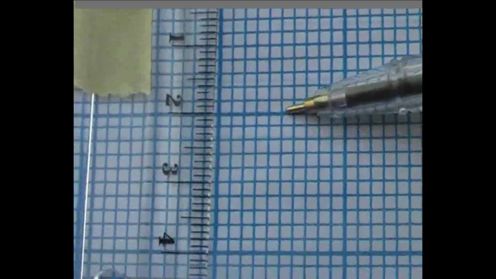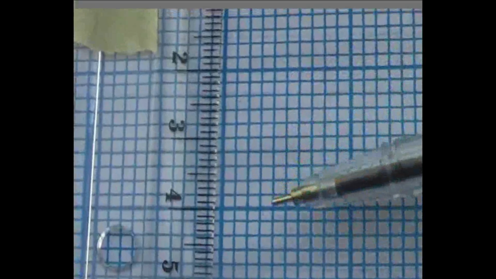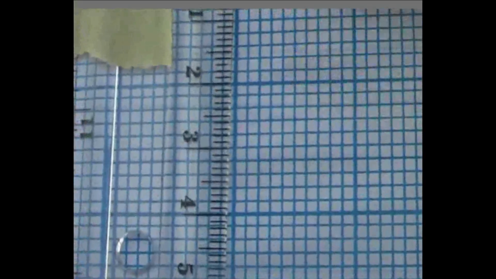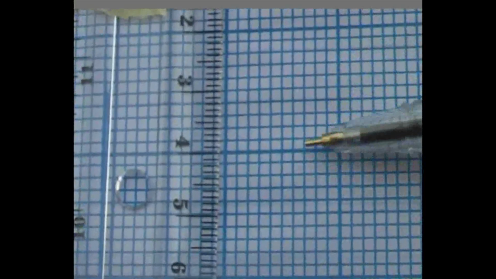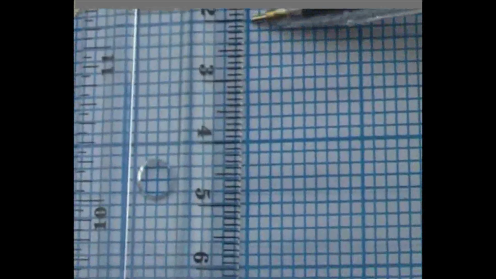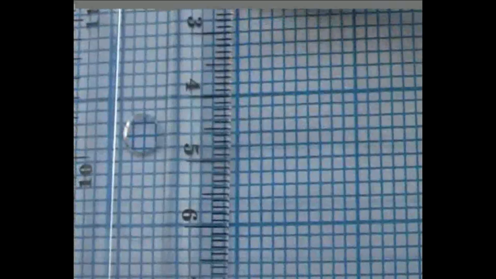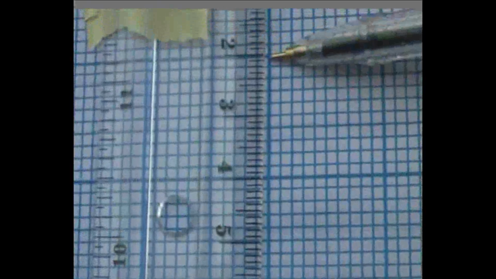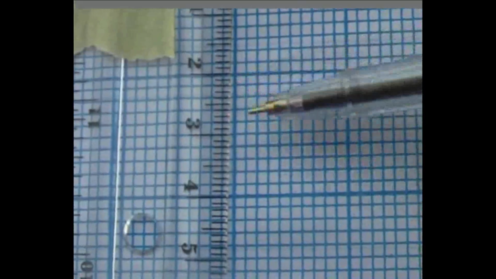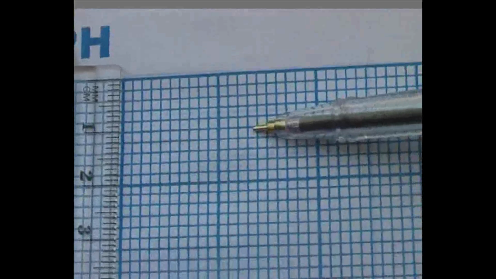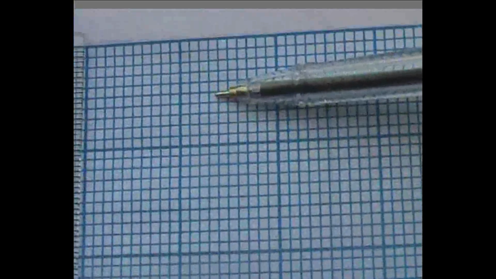From here to here is 2 cm. From here to here is another 2 cm. And these gaps form squares. From here to here, to here, and to here, back to this place is a square. It's a square of 2 centimeters.